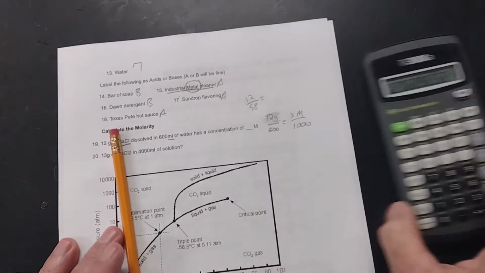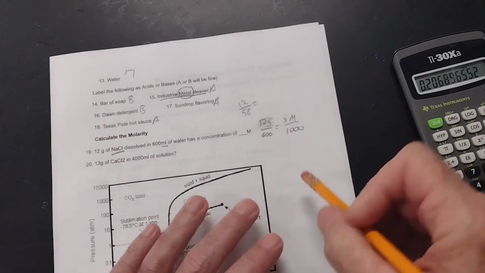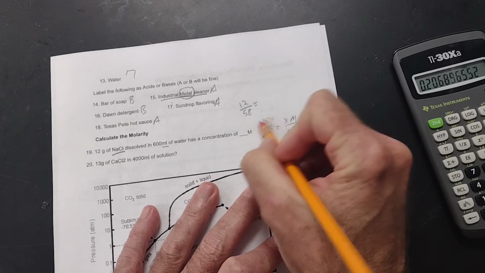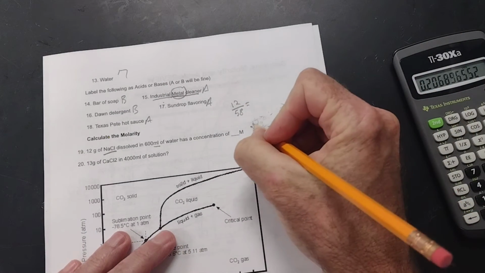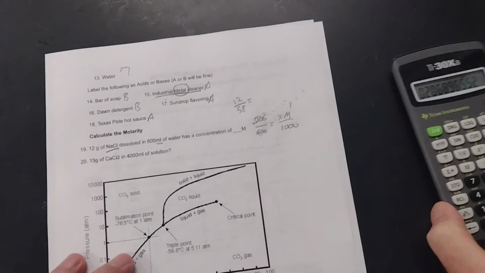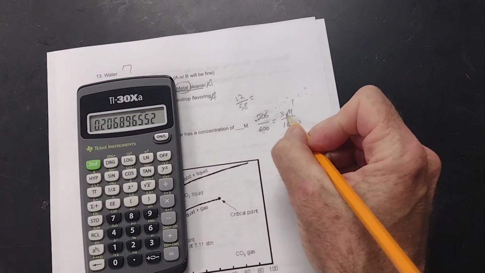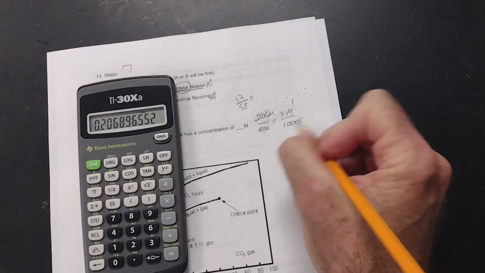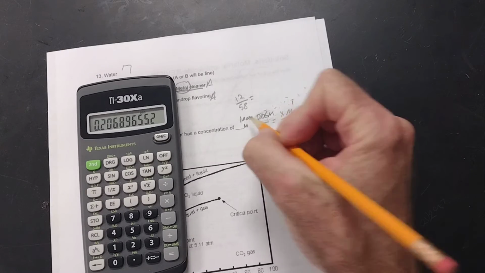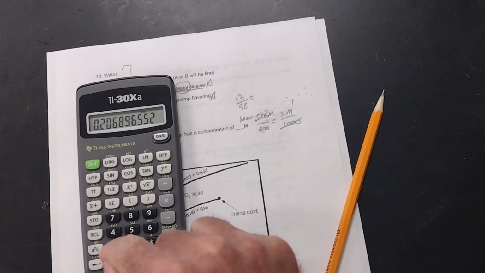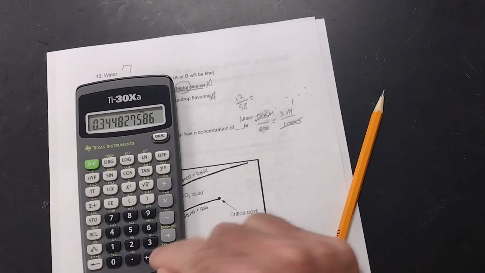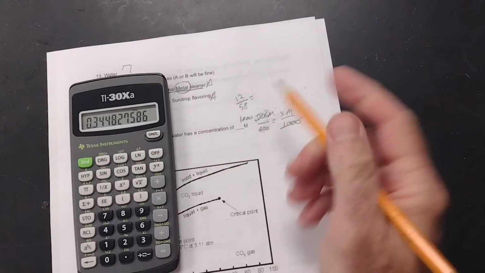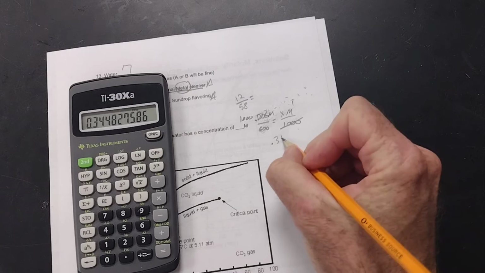It's 0.206 moles, or 0.207 moles. I just leave the number in my calculator, right? That's what we always do in class. So now we've got to solve for this moles. So times 1,000 divided by 600. 0.344 molar.